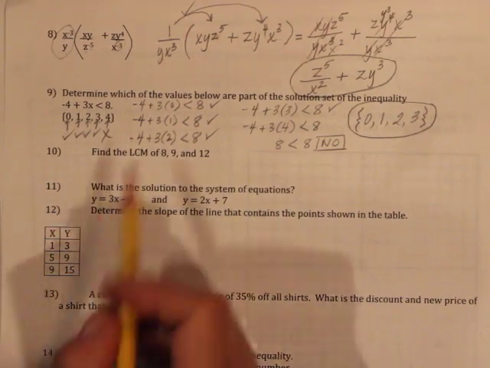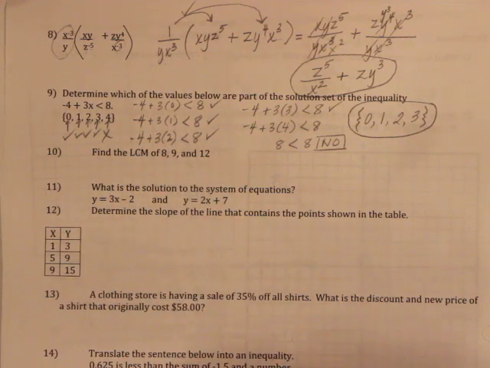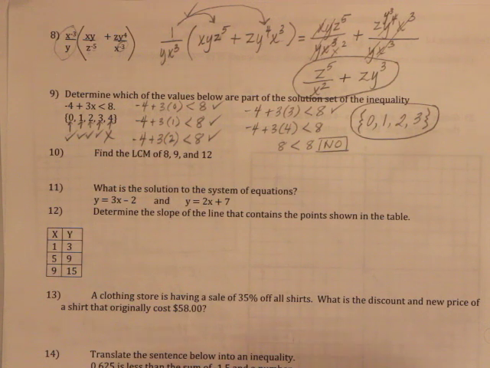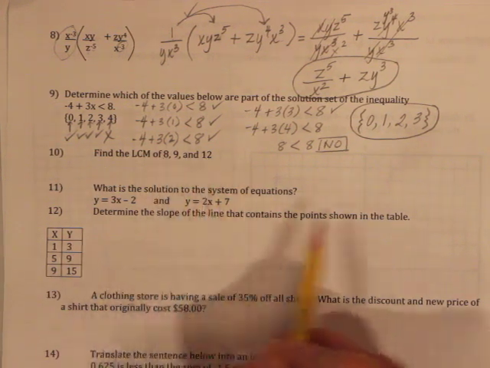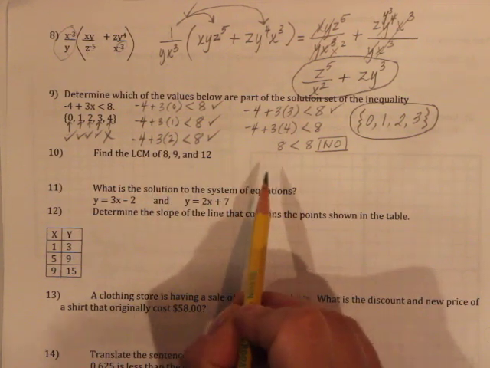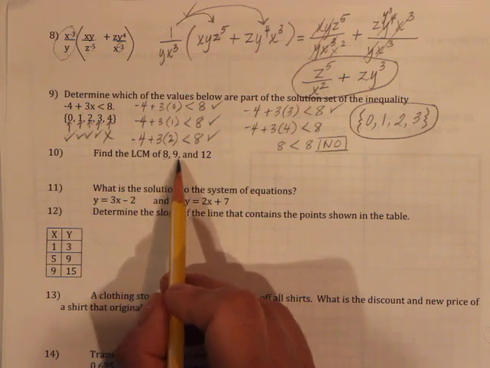All right. Number 10, let's find the least common multiple of 8, 9, and 12. Be careful that you remember the difference between least common multiple and greatest common factor. Least common multiple means that each one of these numbers goes into a bigger number, evenly with no remainder. So our least common multiple has to be bigger than these three numbers.